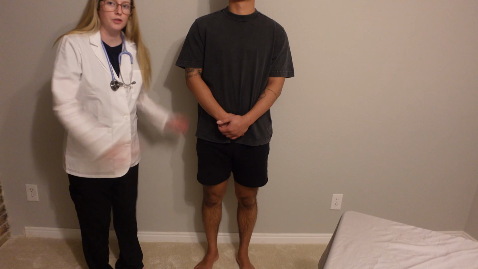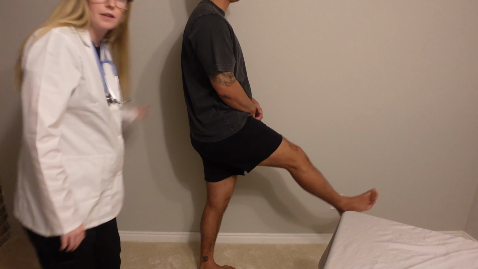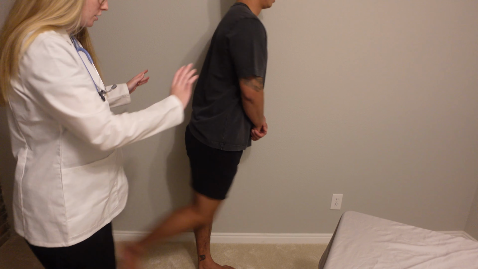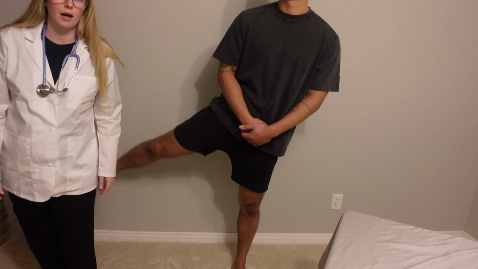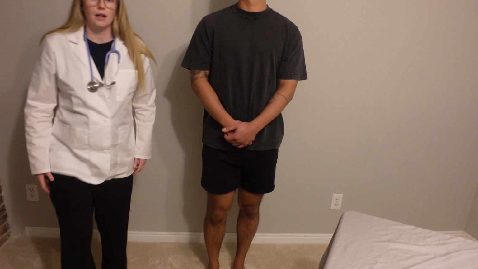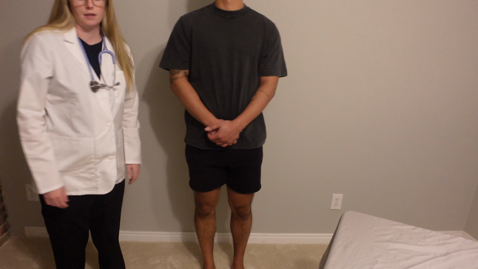And then we will also do extension, so across, yes, and on both sides. Okay, and then moving on to the hip joint. So turn to the side, and then we will do flexion and extension of the hip. Yep, and then turn to the front and do adduction and abduction. So out and in, and then internally and externally rotate. Excellent. And we do that on both sides, of course, to compare.